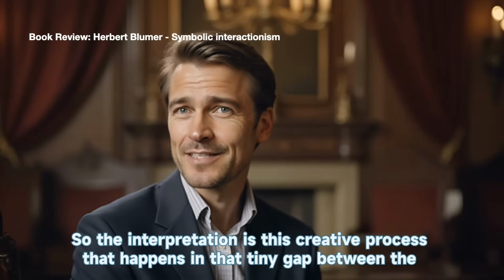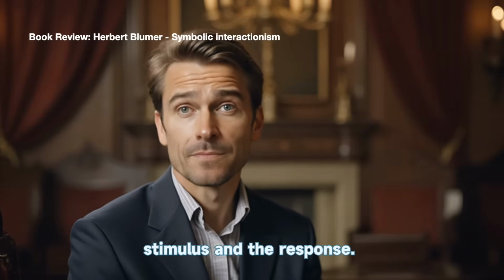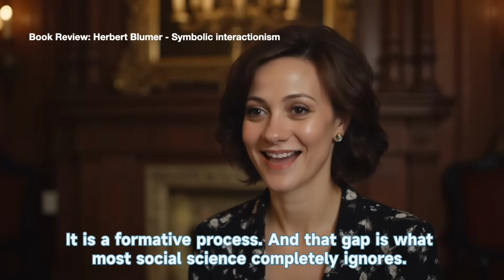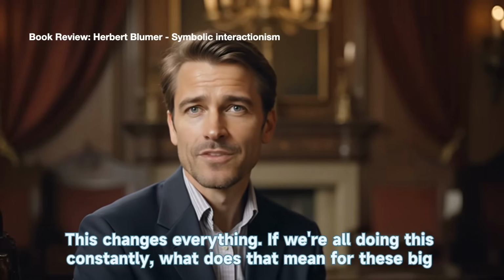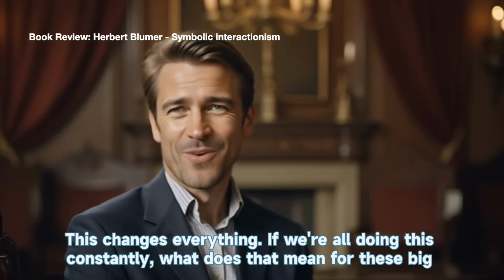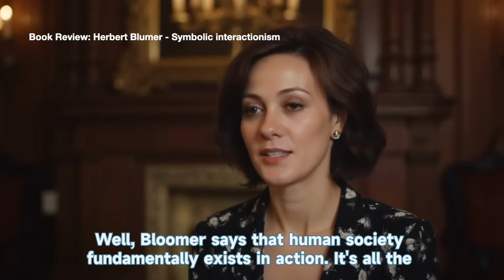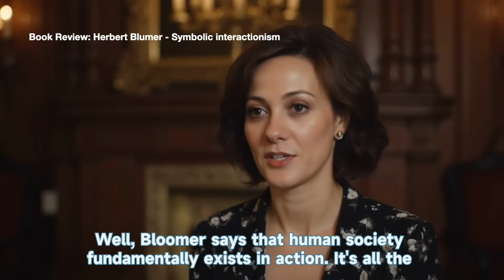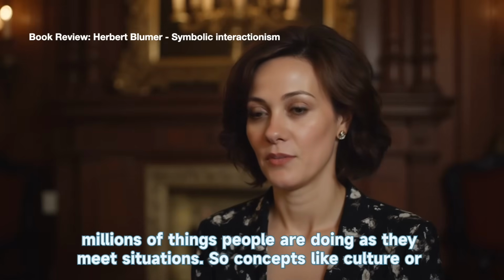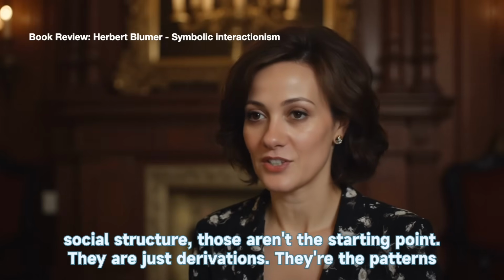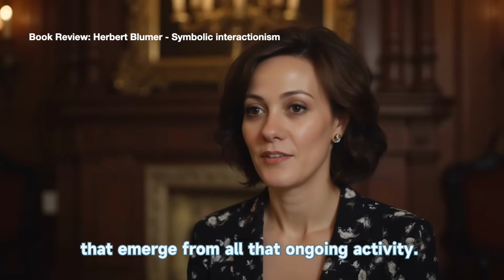So the interpretation is this creative process that happens in that tiny gap between the stimulus and the response. It is a formative process. And that gap is what most social science completely ignores. This changes everything. If we're all doing this constantly, what does that mean for these big, stable ideas like culture or social structure? Well, Blumer says that human society fundamentally exists in action. It's all the millions of things people are doing as they meet situations. So concepts like culture or social structure, those aren't the starting point. They are just derivations. They're the patterns that emerge from all that ongoing activity.